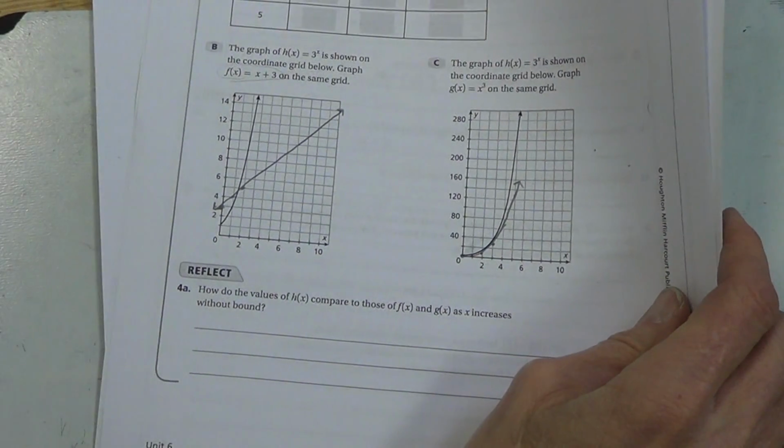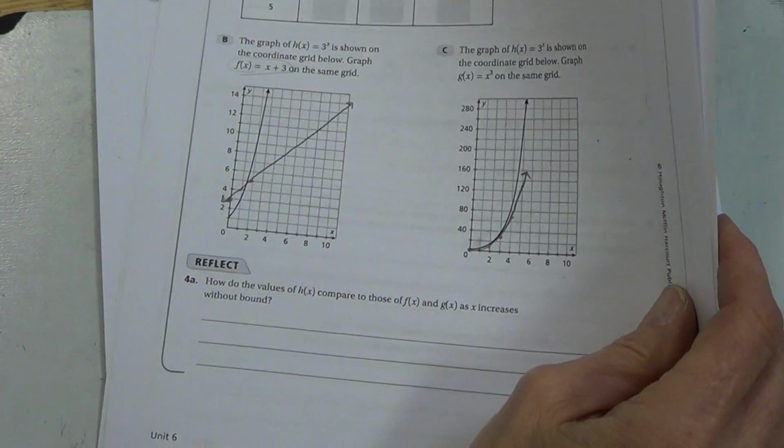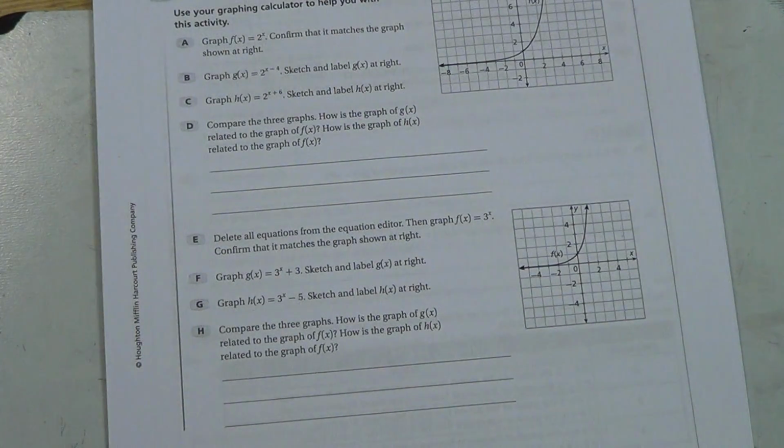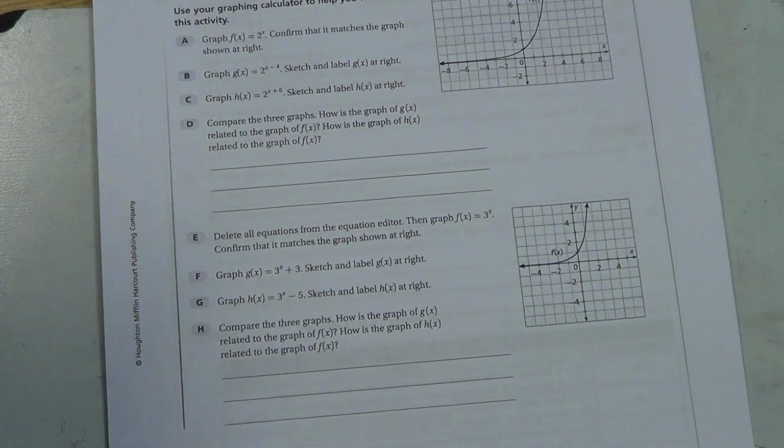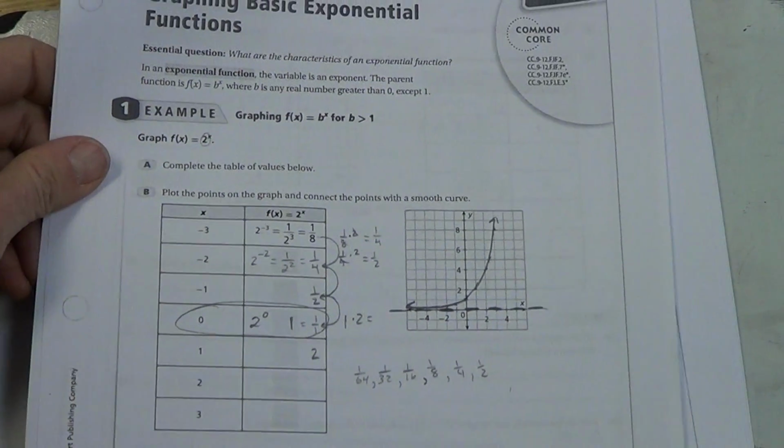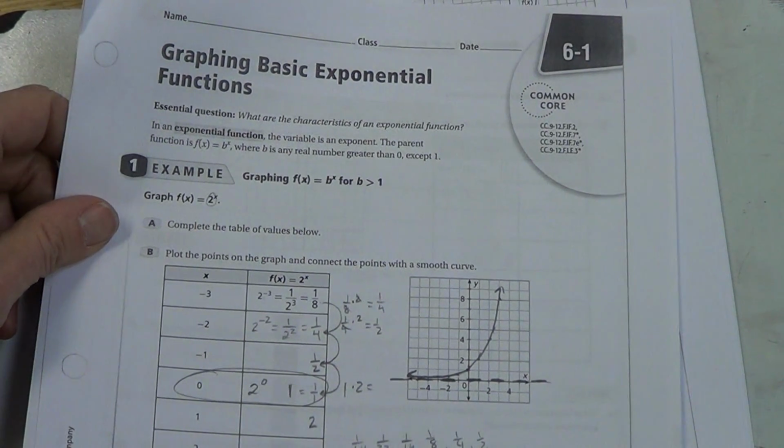I believe that's the end of that lesson. Yes, tomorrow in class, we'll be working on these practice problems. So if you miss class, then you'll need to come in and make up some time in tutoring. 6-1.